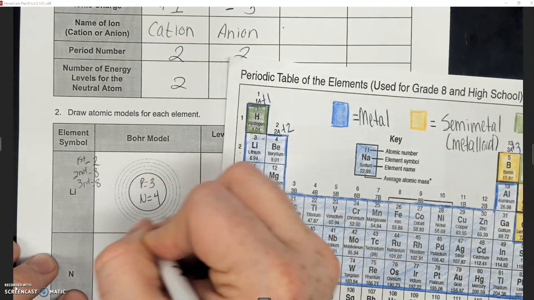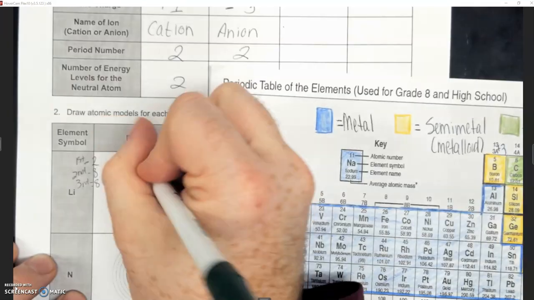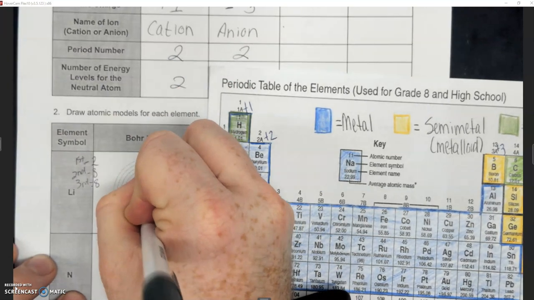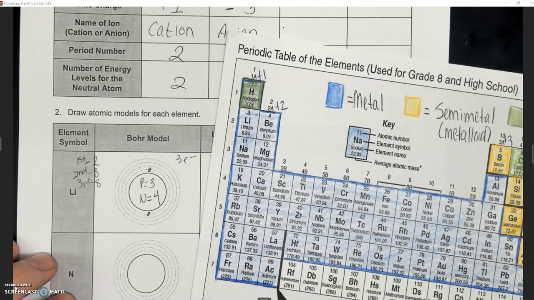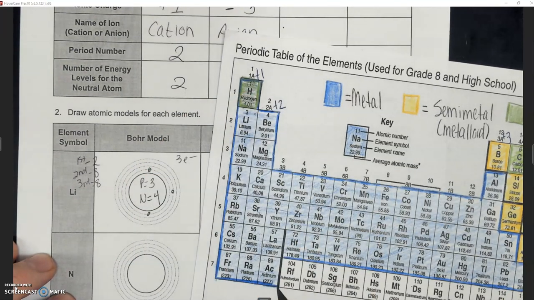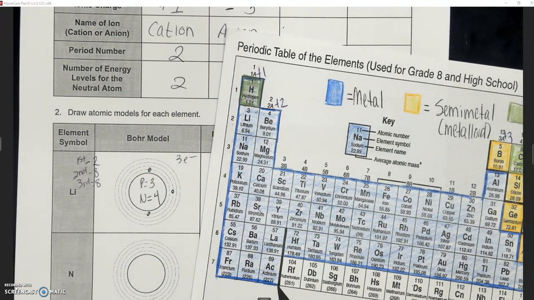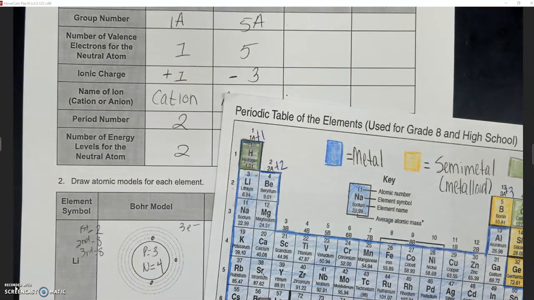So for my first ring, I need 3 total electrons. Okay, so I've got 3 electrons total. I'm going to put 2 in the first ring because that's the max I can put there. You have to fill 1 ring before you can move out to the next. I've used 2. I need 1 more. So that 1 more is going to go into the next ring, which is the second energy level, and that's the total. That's the maximum amount of energy levels that lithium can have. And there's only 1 in the very last one, which corresponds to 1 valence electron.